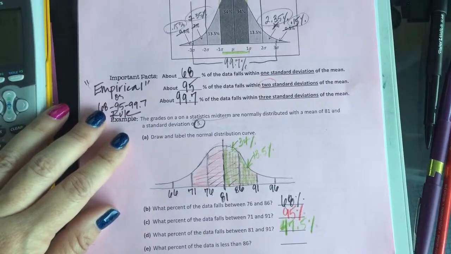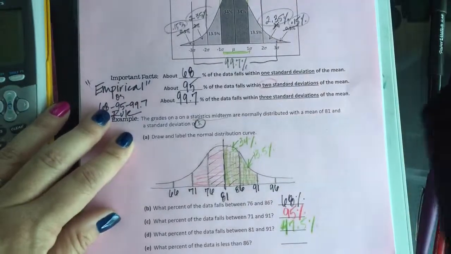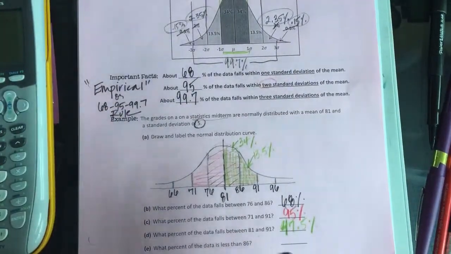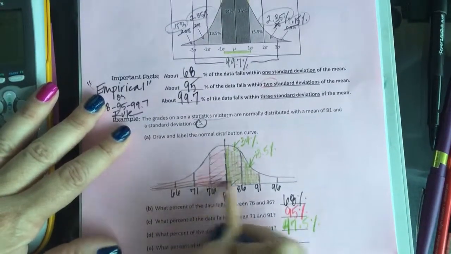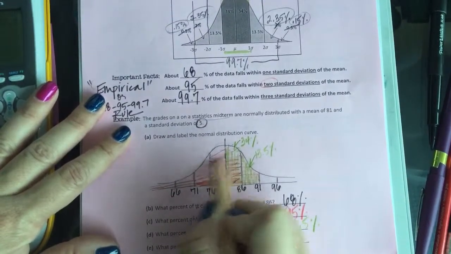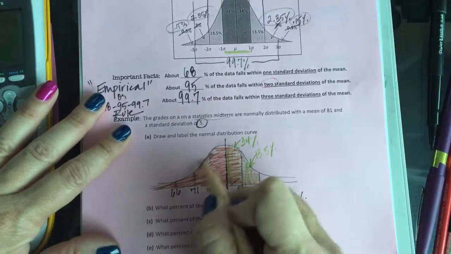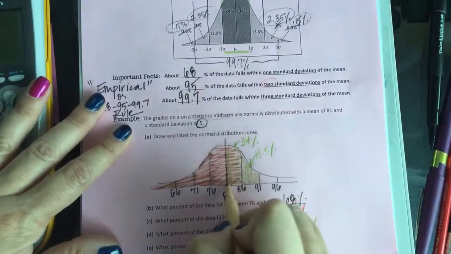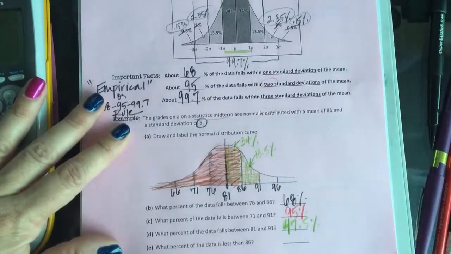What percent of the data is less than 86? This is a good question because it gets us thinking about the entire curve. Less than 86 is talking about everything from the mean to the left, plus this little chunk here that we already know is 34%.